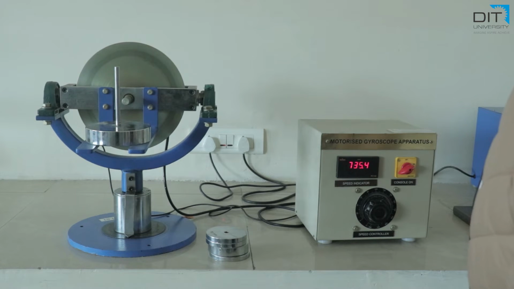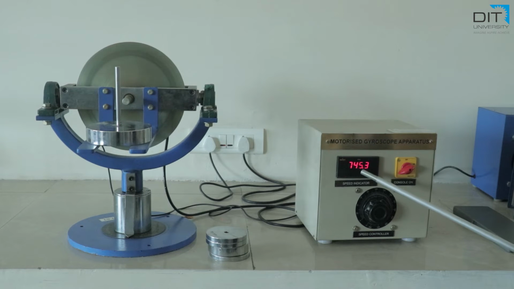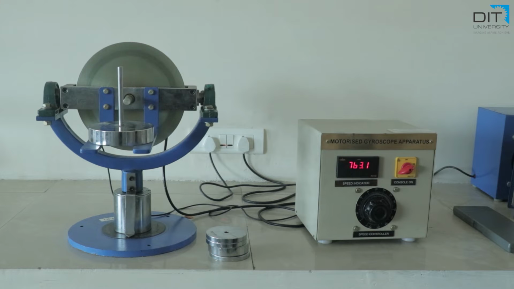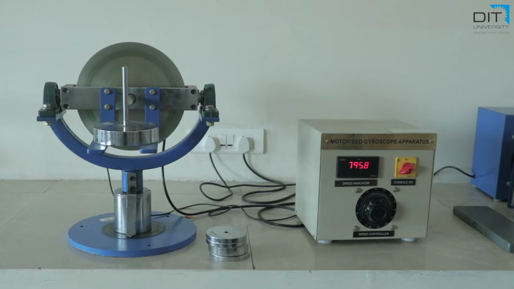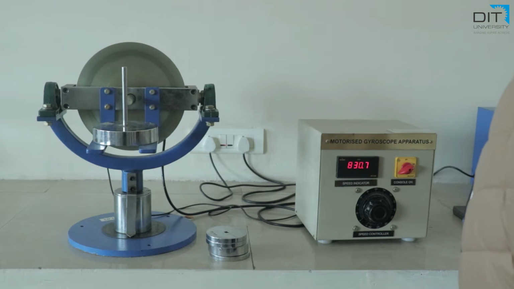Wait for 2-3 seconds and please monitor that the speed is gradually picking up. At a lower speed, the performance will not be as expected. There is a reason behind it, but right now let us wait for approximately 1000 RPM or maybe a little bit more, just to observe the effect.